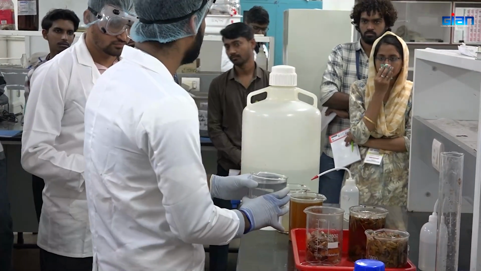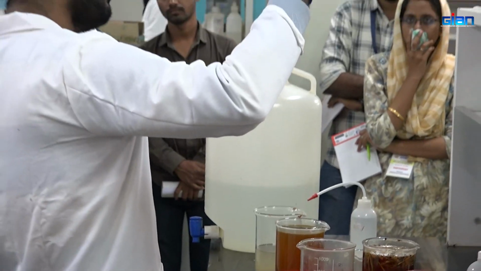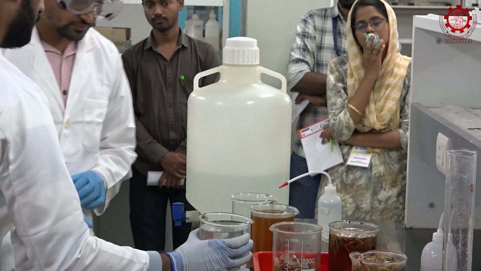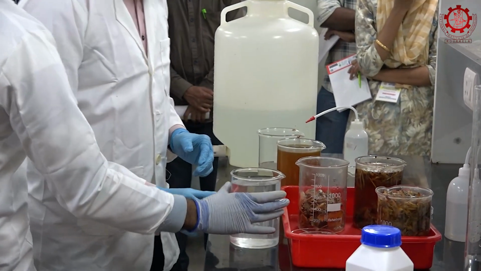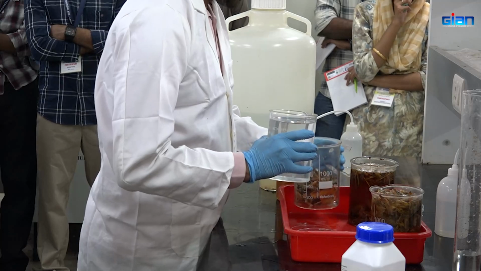So we will be adding the NaOH. It is 0.5 normal NaOH. You can see it's almost completely dissolved, and we will be adding it into these shells for the deproteinization. Not fully, like half and half.